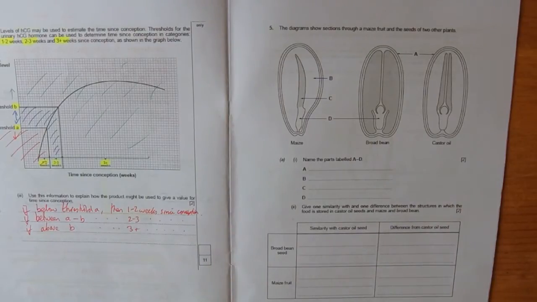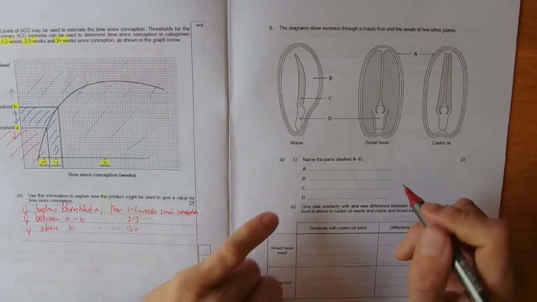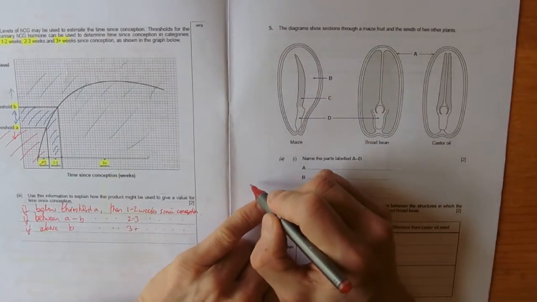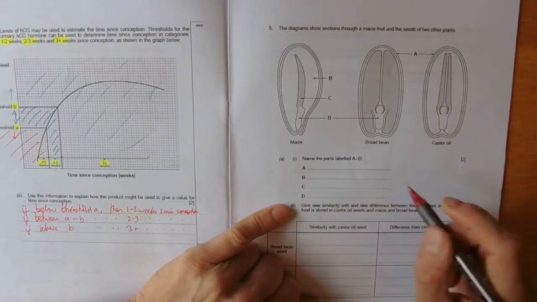Question 5, model answer. Really tough, this question, particularly if you're not fascinated with plants. Some bits of it you should get, though. Name the parts A to D. So we're in AO1 territory.